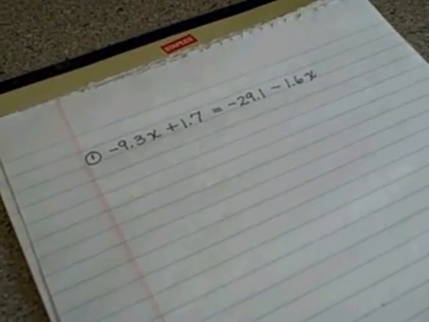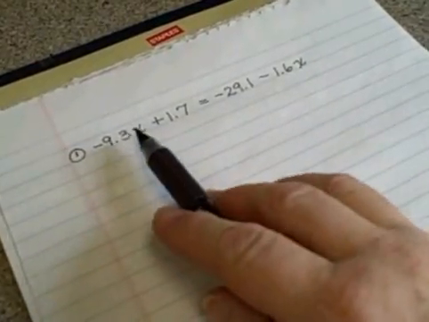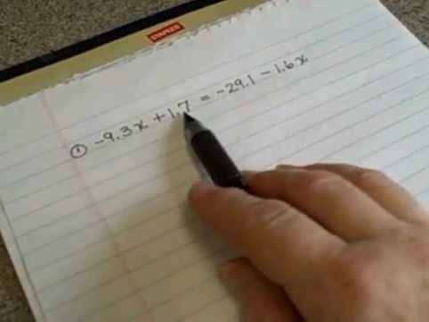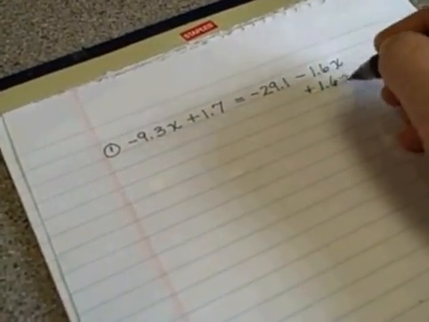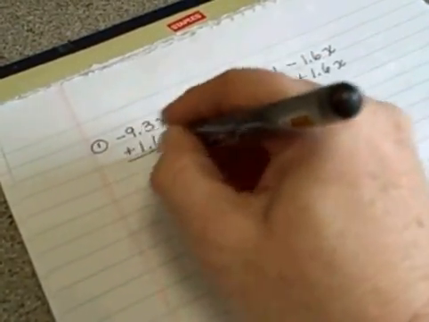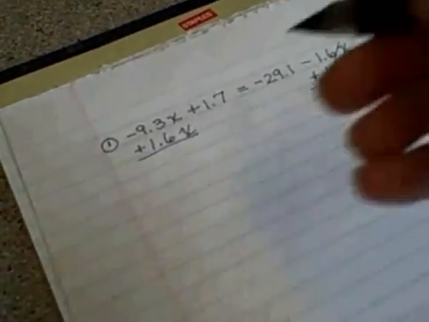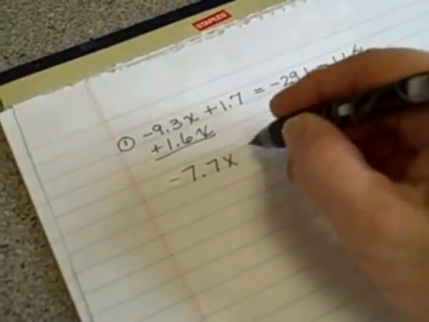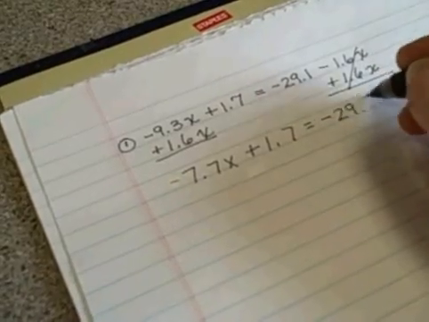So we're going to get the x's on one side now because, look, there's no simplifying to do. No simplifying at all. Those are unlike terms. So we're just going to get the x's over. I like the left side as long as I'm not emptying out the right. Those go out, and we get negative 7.7x plus 1.7 equals negative 29.1.